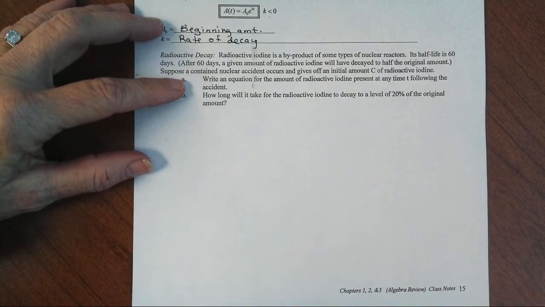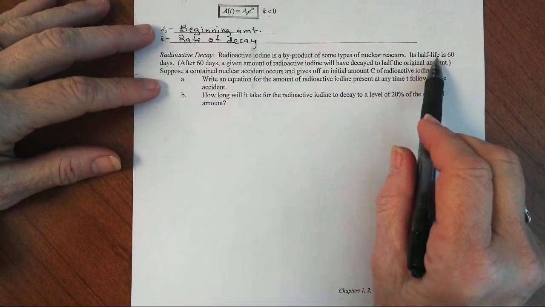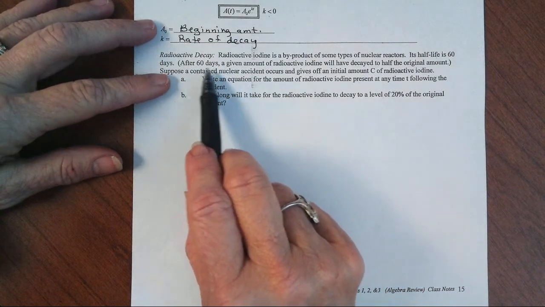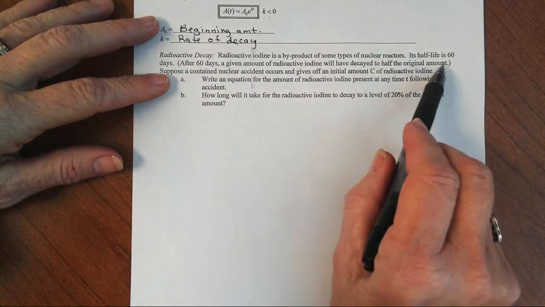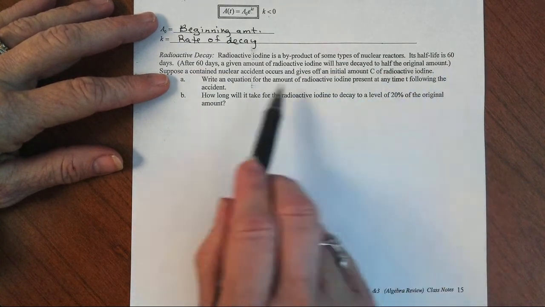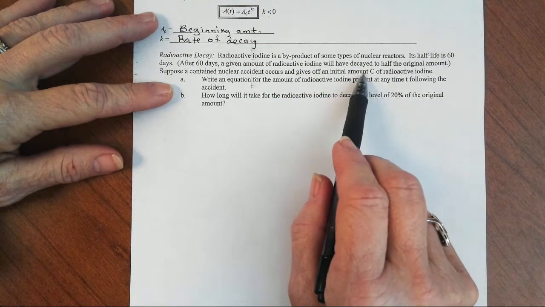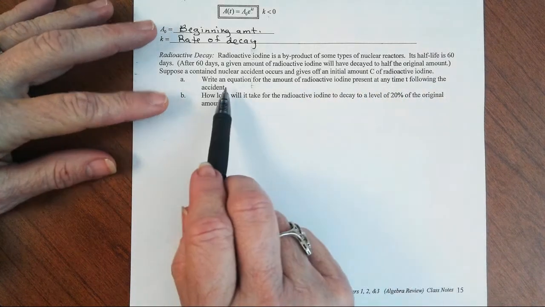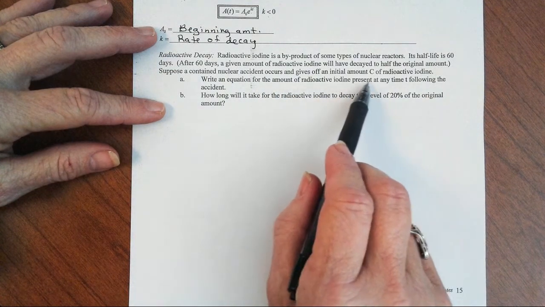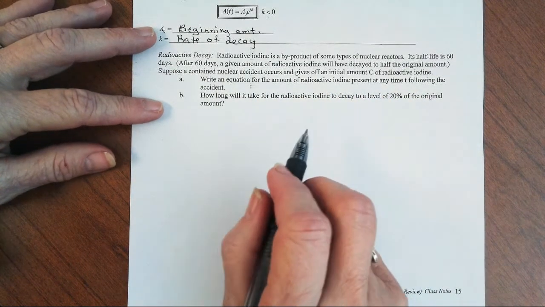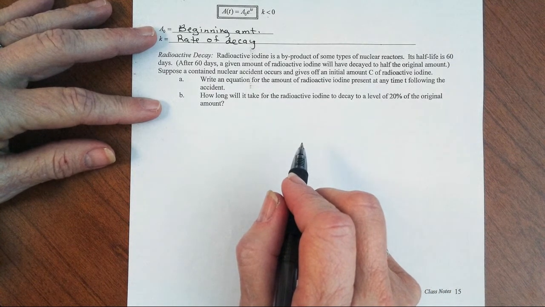All right, radioactive iodine is a byproduct of some types of nuclear reactors. Its half-life is 60 days. That means that after 60 days, the given amount of radioactive iodine will have decayed to half the original amount. I'll show you what that means in just a minute. Suppose a contained nuclear accident occurs and gives off an initial amount C of radioactive iodine. Part A: write an equation for the amount of iodine present at any time t following that accident. And then, how long will it take for it to decay to a level of 20% of the original amount?